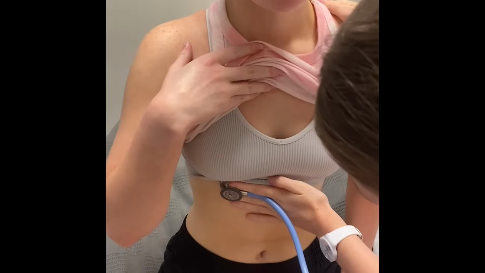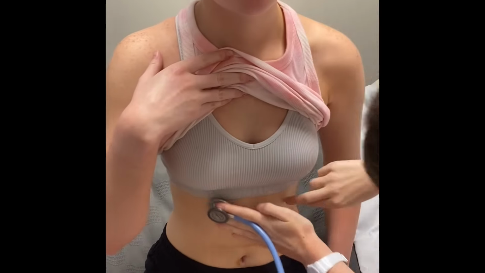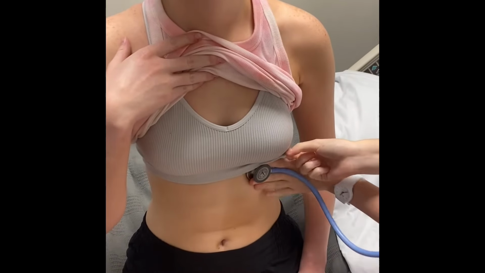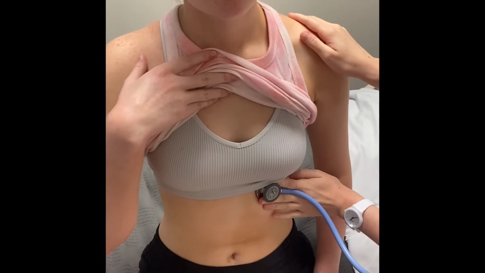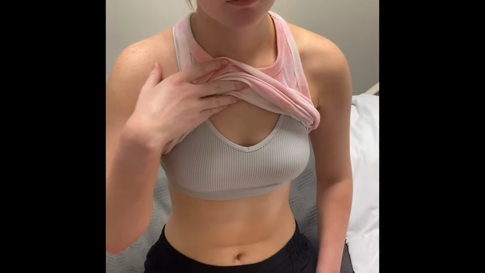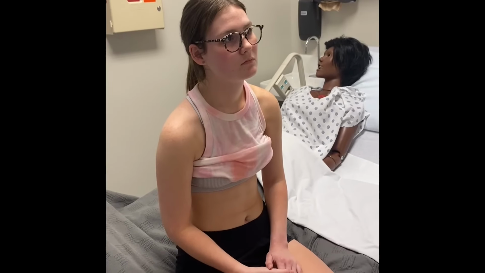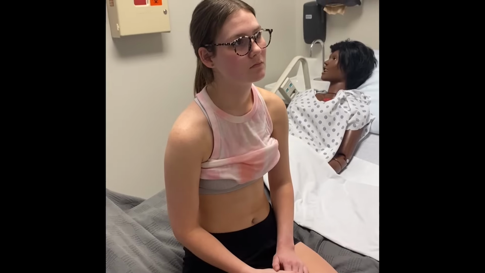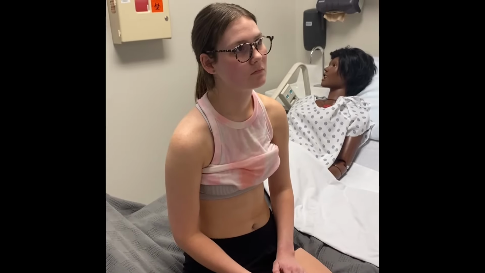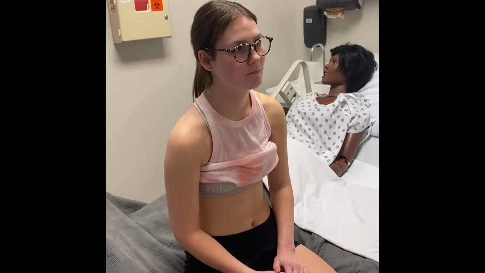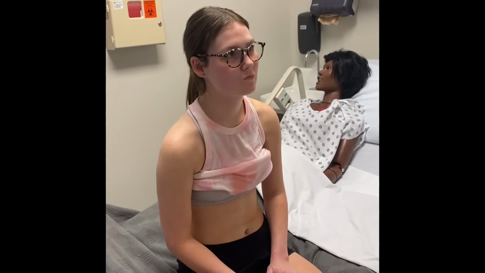I'm going to lift this part up. Okay, so respirations are clear and unlabored and there's no adventitious sounds noted. So now I'm going to move on to your heart sounds. I'm going to first start with my diaphragm.